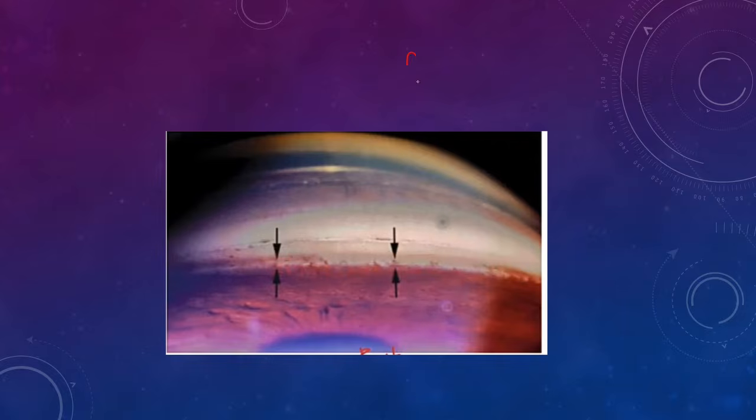This picture over here is a gonioscopic image of a normal angle, and the scleral spur is seen in gonioscopy as a whitish ridge-like structure. So this white line which is present between these two dark arrows is the scleral spur. As you can see, it is present quite posteriorly.